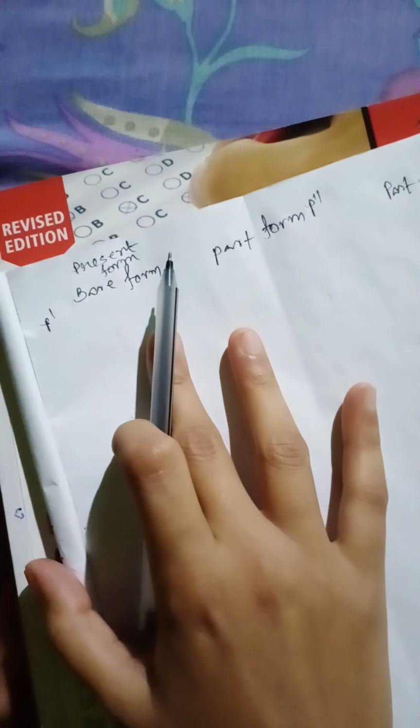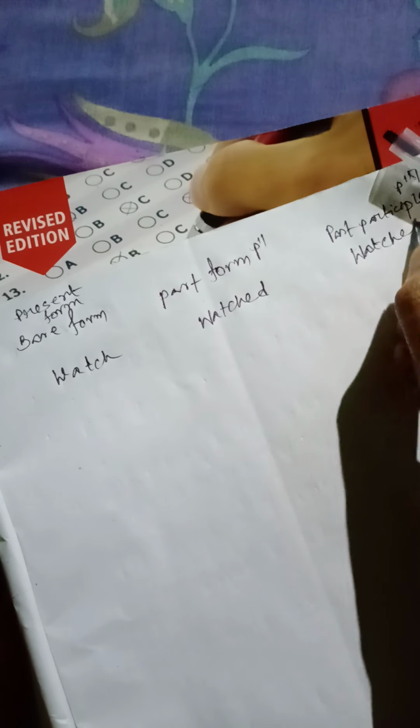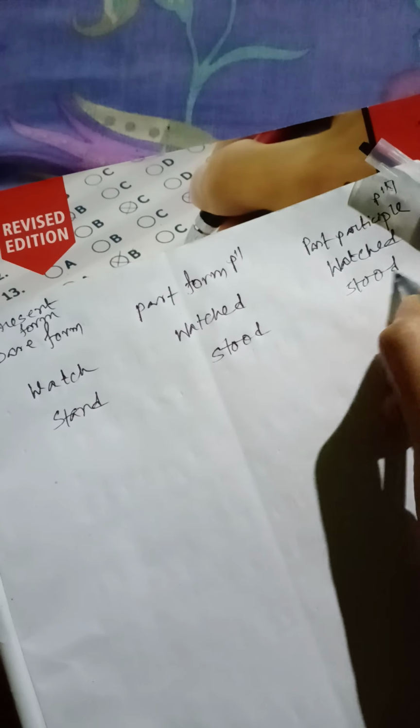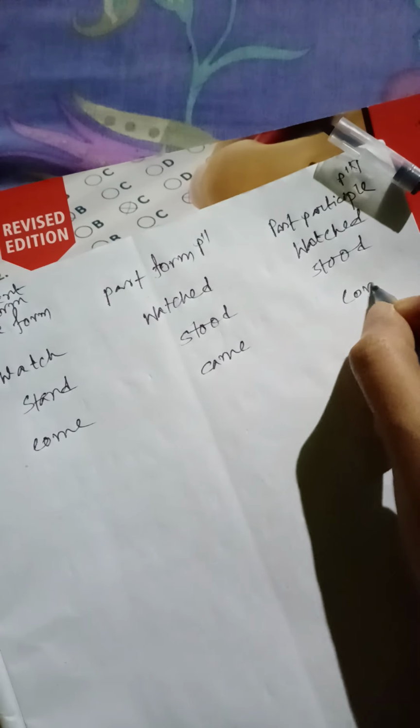Let me take some examples like watch, W-A-T-C-H. Watch means we know the past form will be watched and the past participle is the same. Stand, second form is stood, third form also stood. Come, came, come.